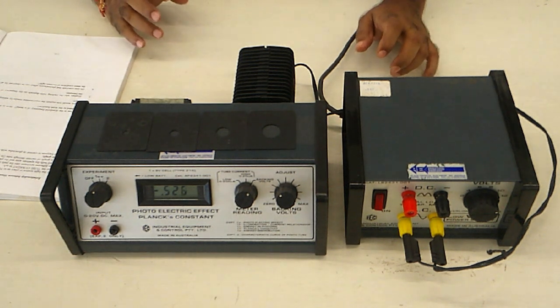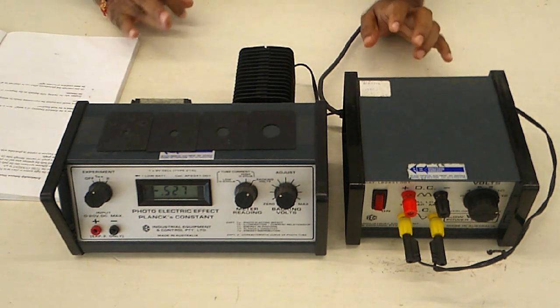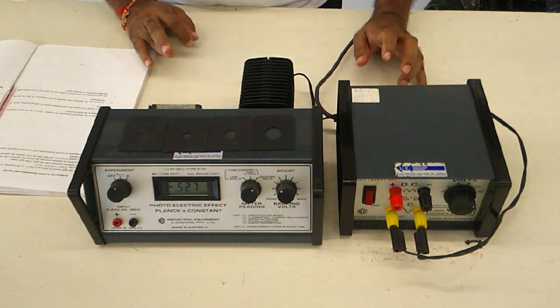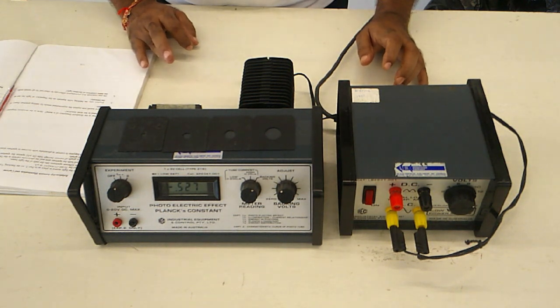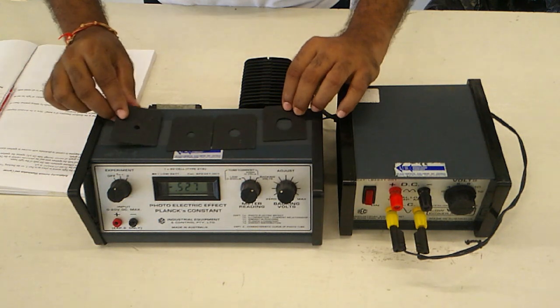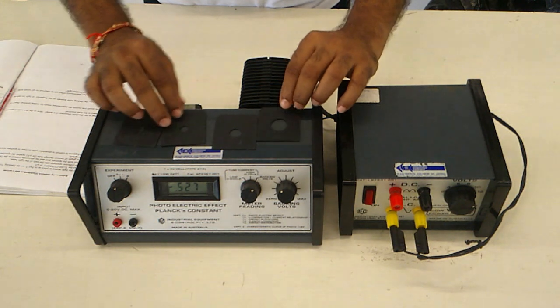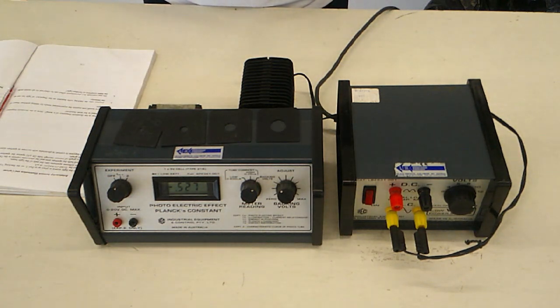Looking at the third part of the experiment, the third part considers the relationship between the illumination and current. So that means we will be varying the illumination that we are providing to the backing plate using these different apertures that we had looked at earlier. Using these different apertures, we will allow only a certain amount of light to pass through, which is captured by the backing plate, and therefore converted into the electrical current that will be produced.